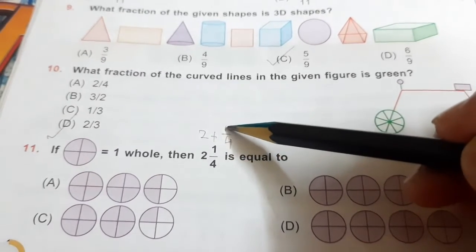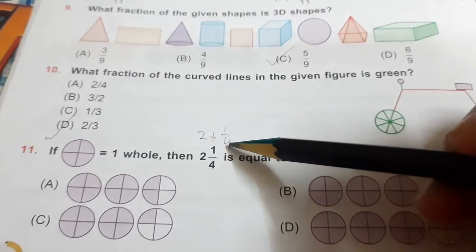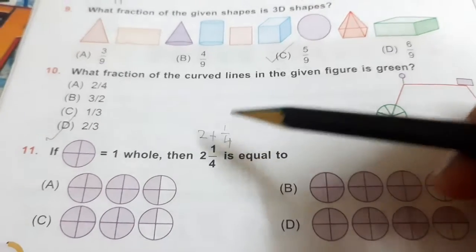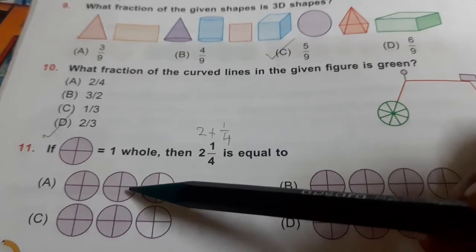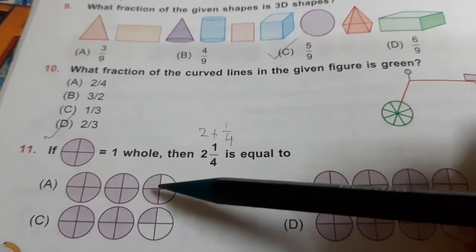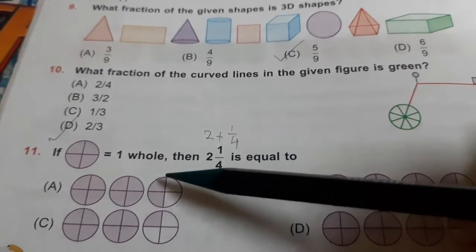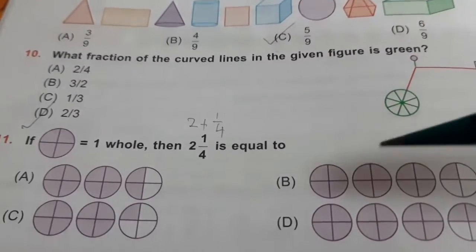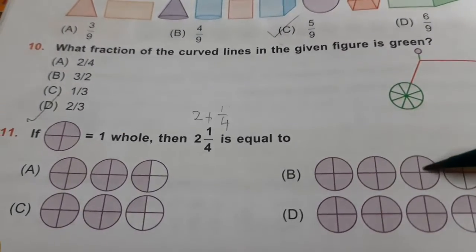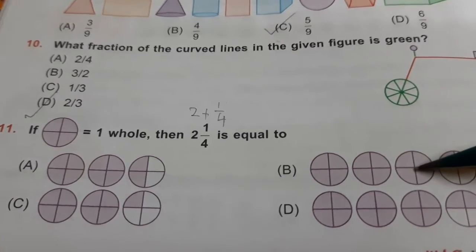That means the shaded part will be 1 and the total parts will be 4. So let's look at this. Here you have 2 wholes, but the shaded part is 2 upon 4, while we are looking for 1 upon 4. In option B, you have 3 whole shaded circles.